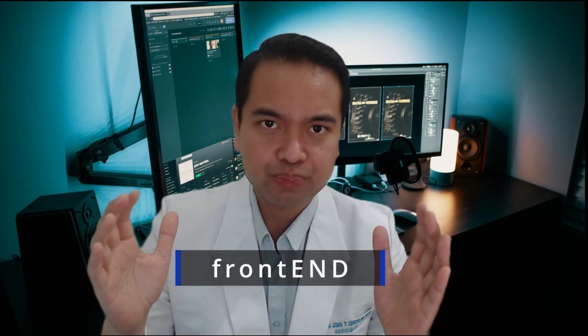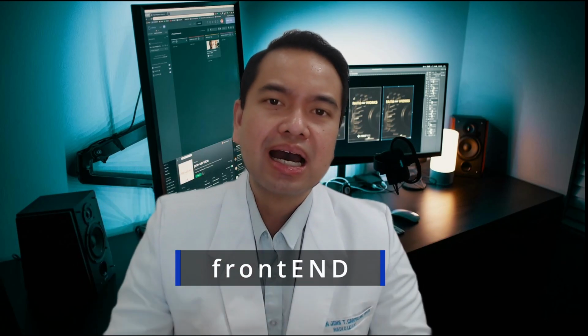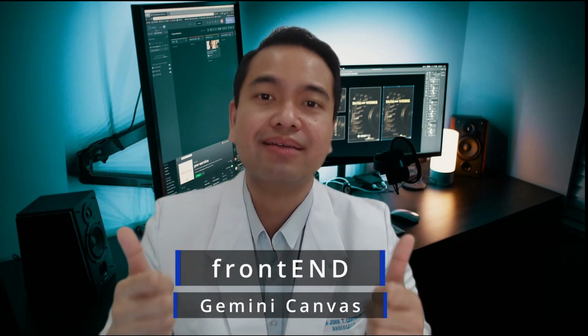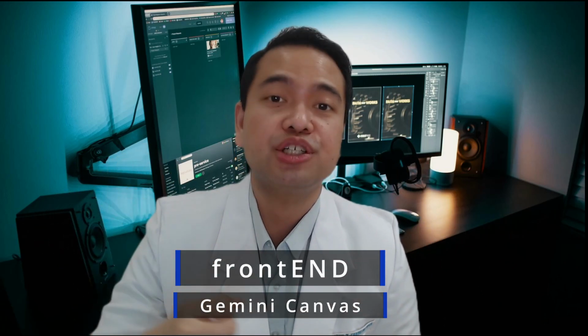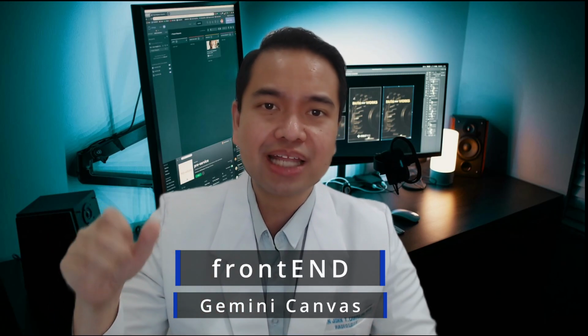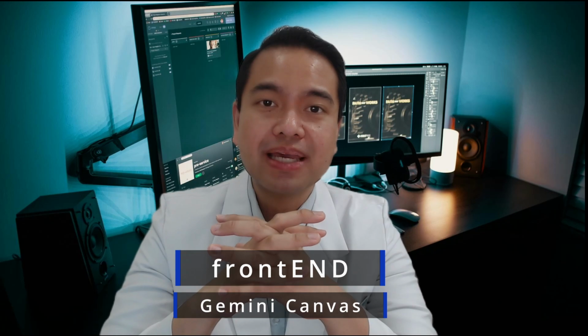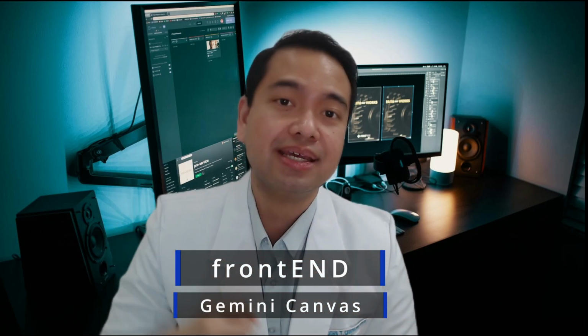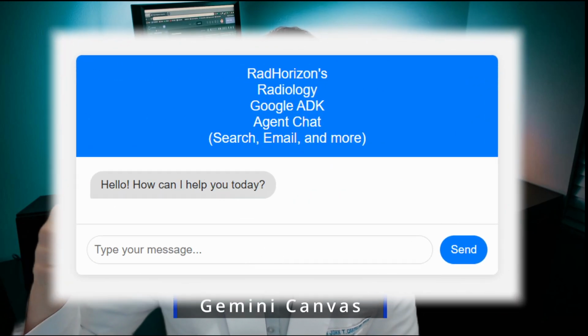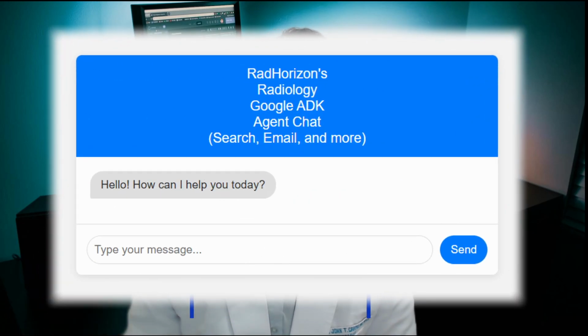Okay, so I had ADK finally serving endpoints to the cloud, but I needed my own front end. But I was running out of time. I figured maybe this time I could vibe code that with Google Gemini Canvas. So I asked Gemini with Canvas to create a front-end web app that could interface with the FastAPI endpoints of my Google ADK. A few tweaks and iterations later, my front end was up and running.